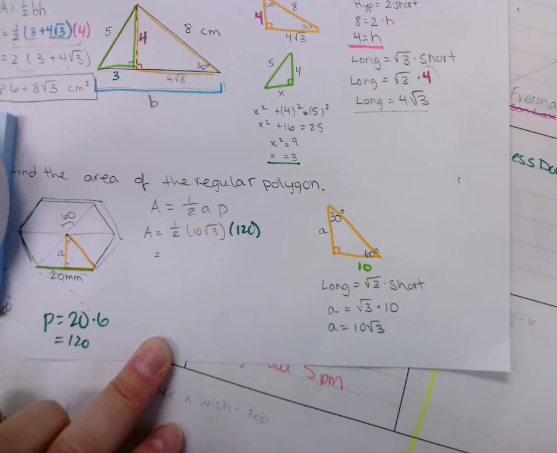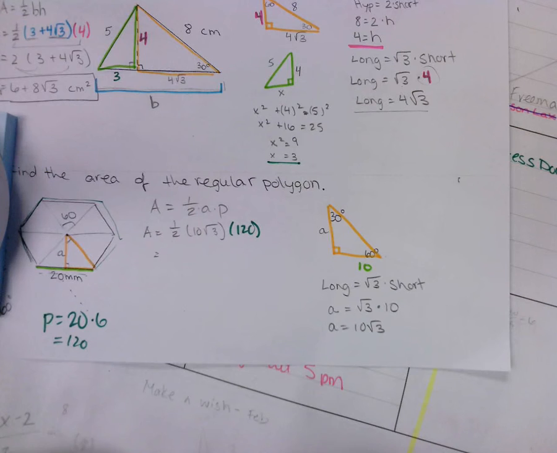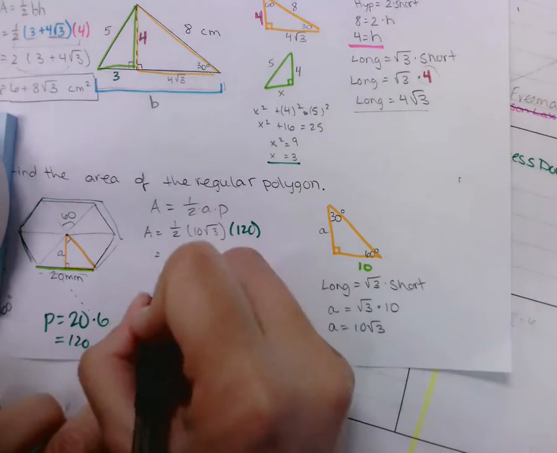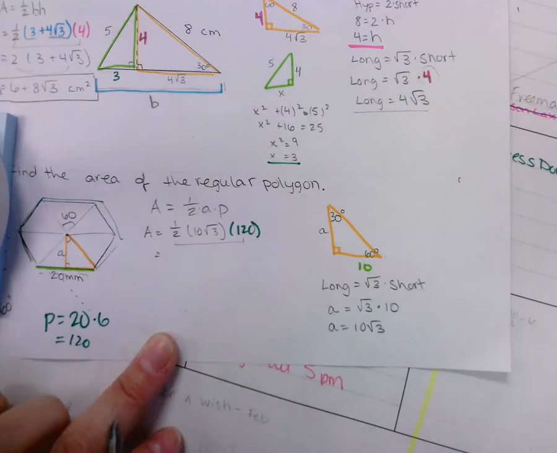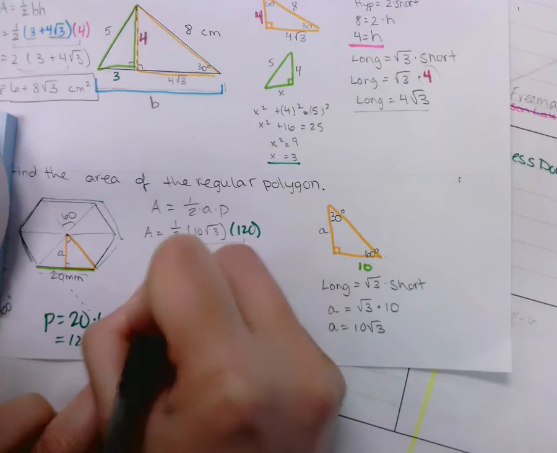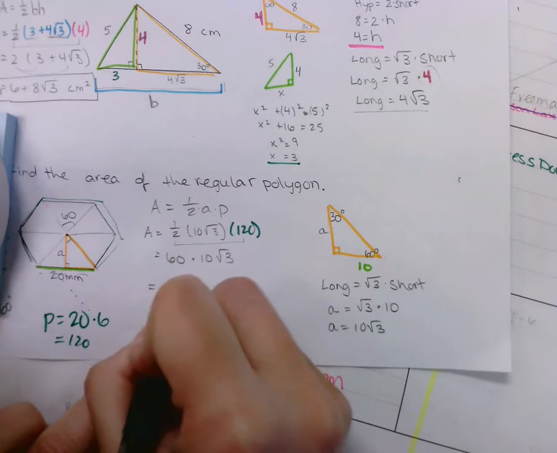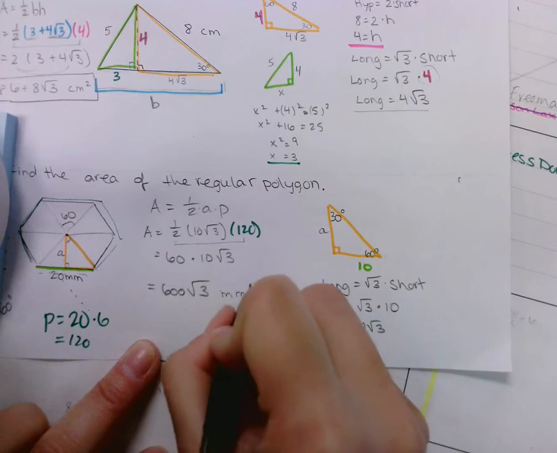So you were 1/2 AP. It's 1/2 AP times the perimeter. P is the perimeter, so half the perimeter, 120, is 60. And A is the apothem, 10. So 60 times 10 root 3. If you do half times 120, you get 60, and then you do 60 times 10, you get 600 root 3. I think that's the easiest way to multiply those.